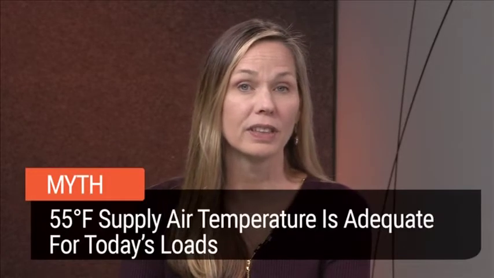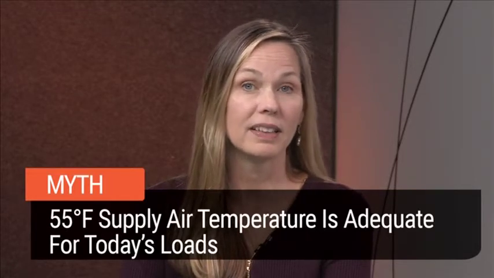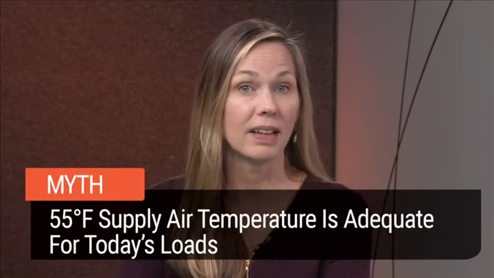Nice job, Lee. Next up, arbitrarily designing for a set 55-degree supply air temperature is a common design practice. Is this practice still valid for today's changing loads? Are there alternate ways to handle the needs of today's buildings? Dustin?